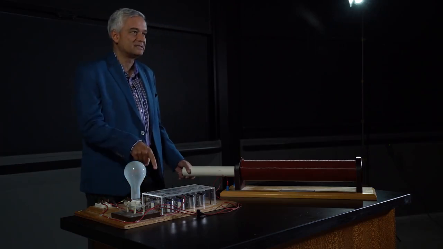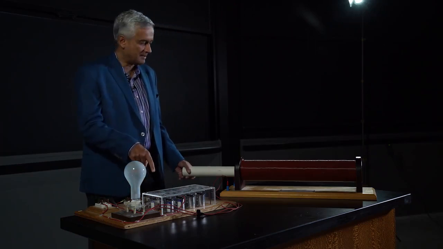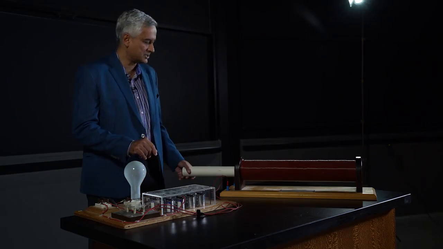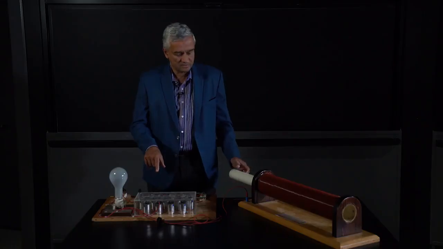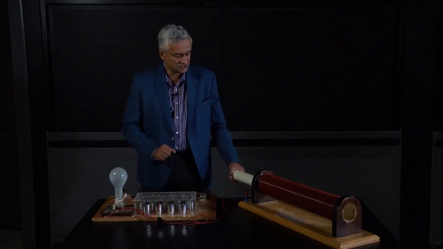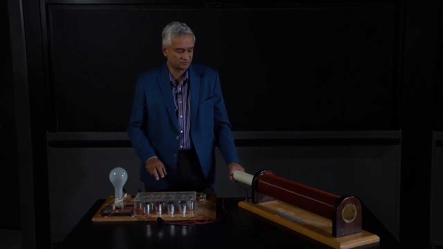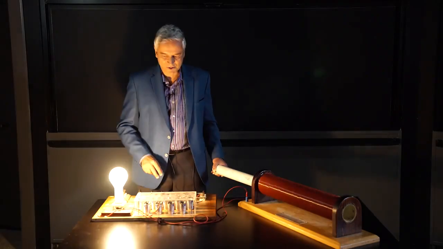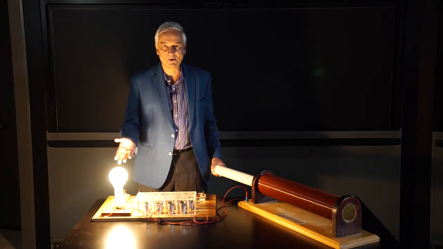So now I just increased the capacitance again, at the risk of getting shocked, but don't worry, I didn't get shocked. Now, no resonance until I reduce L. So I increased C, so I have to reduce L, and I reduce L, and I get the light bulb glowing brightly again.